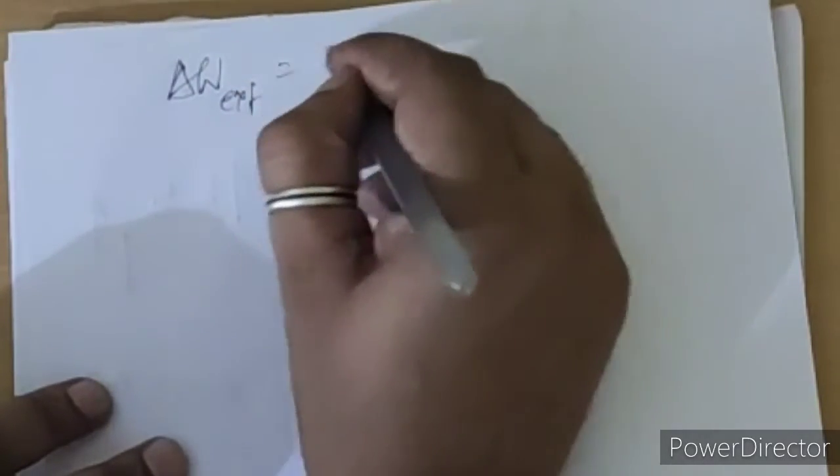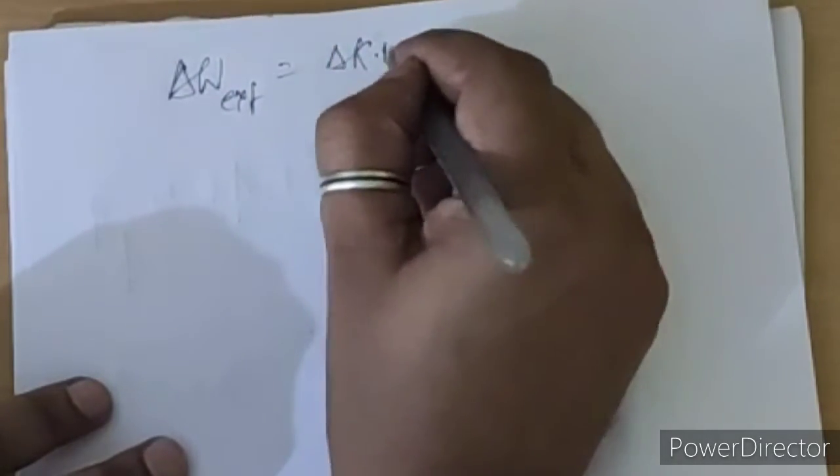Now if we equate them, that is external work done is equal to change in kinetic energy.